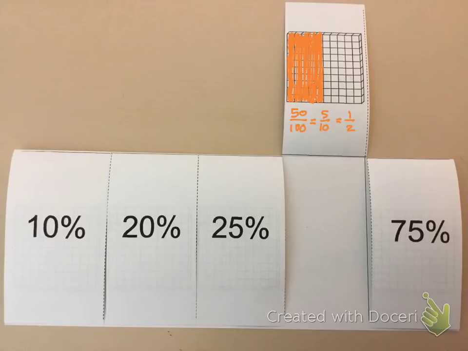So if I want to figure out what 50% of a number is, I can multiply by 1/2. Okay, so that's one way to do it. Or I can do the inverse. I could divide my given number by the reciprocal, 2, and that will tell me what 50% of the given value is.